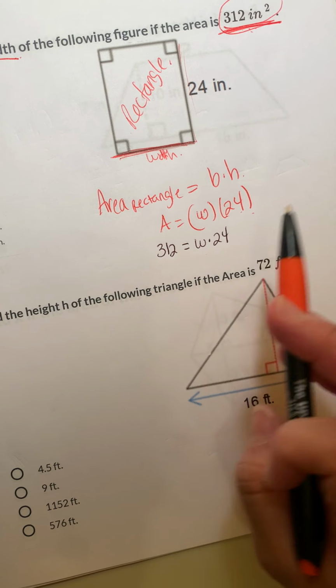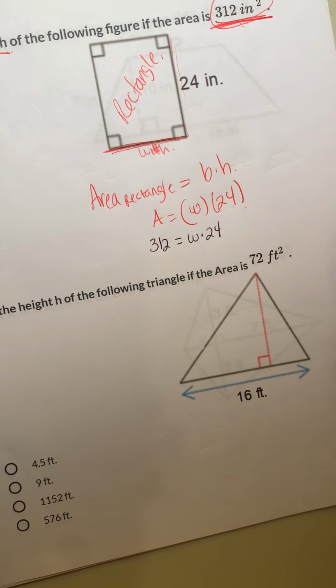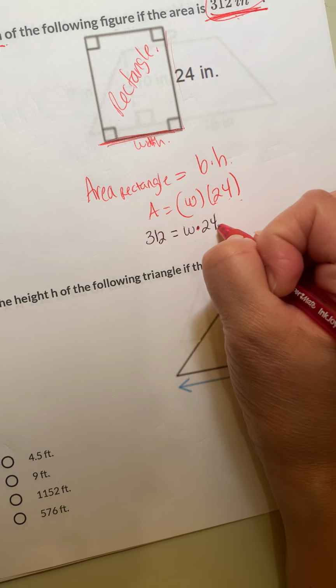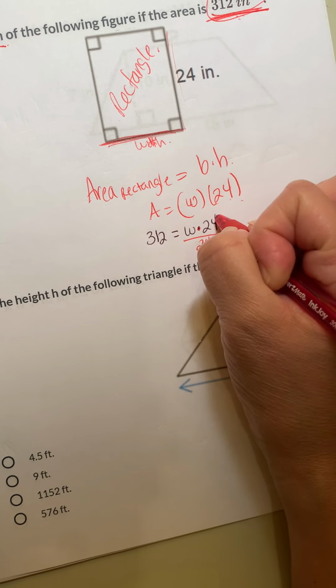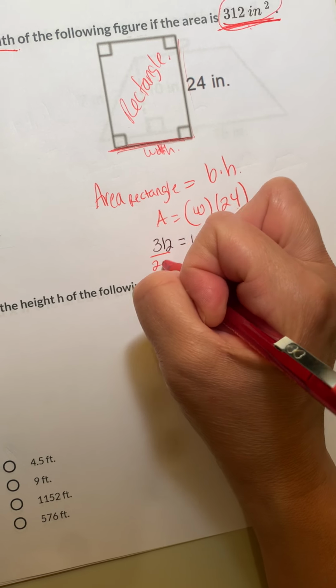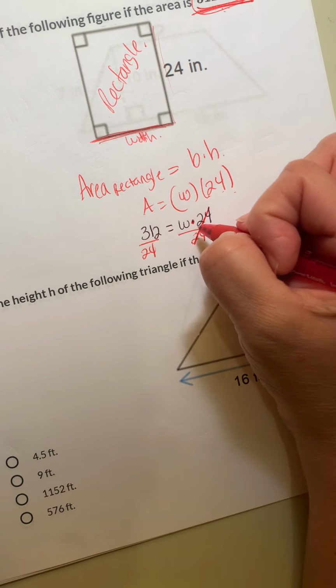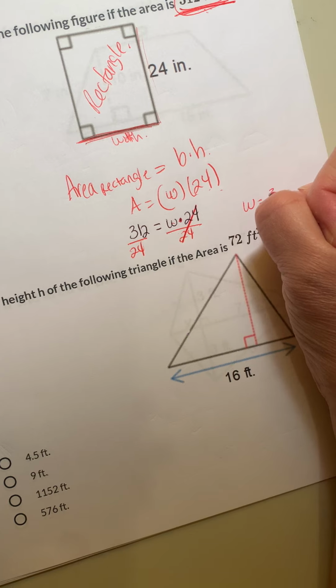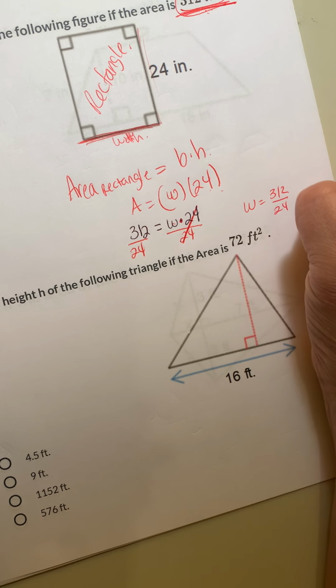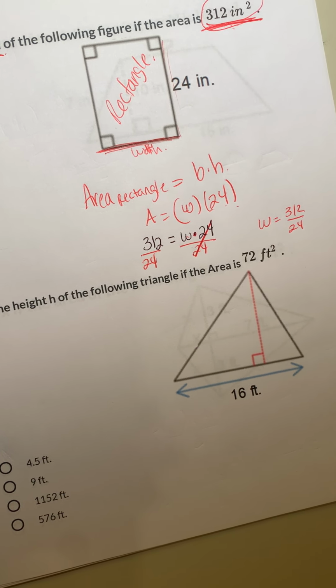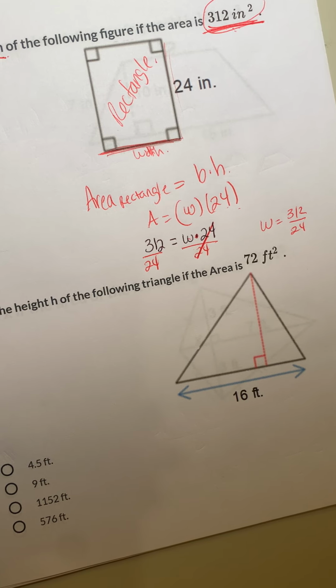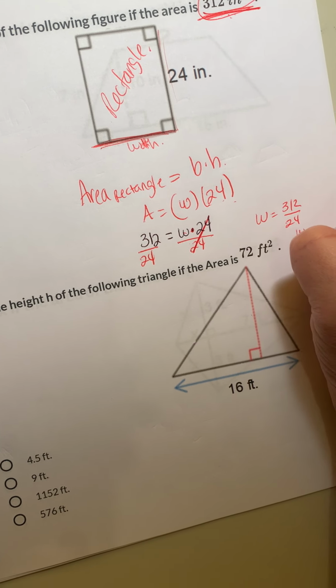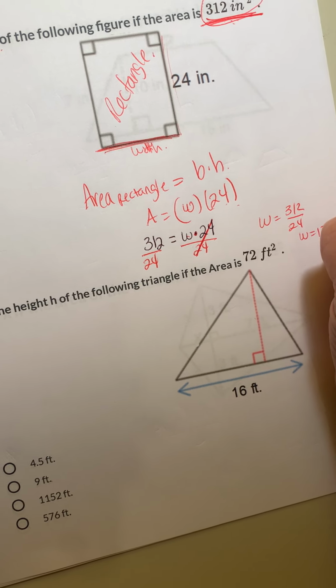I'm multiplying by 24, so I'm going to do the inverse. The opposite of multiplication is division. So I'm going to divide by 24. That goes away. So my width equals 312 divided by 24, which is 13. So my width equals 13 inches.